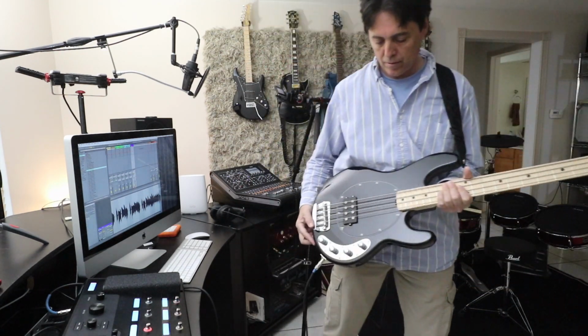Alright, so that's how you hook up your mixer to Ableton Live 9, and that would be the Midas M32R is what we're using today.